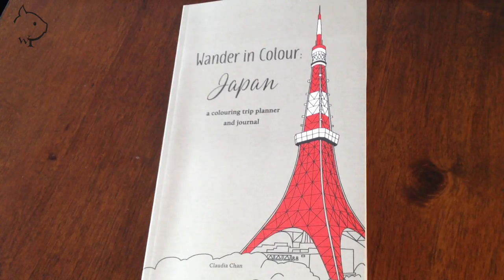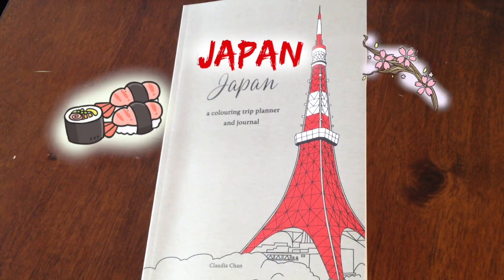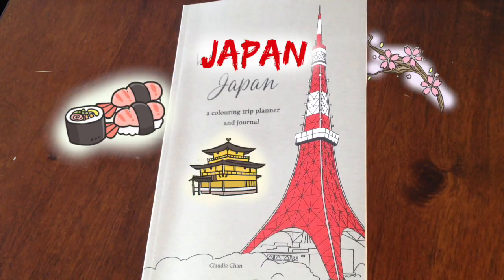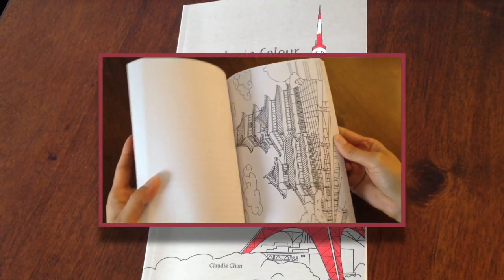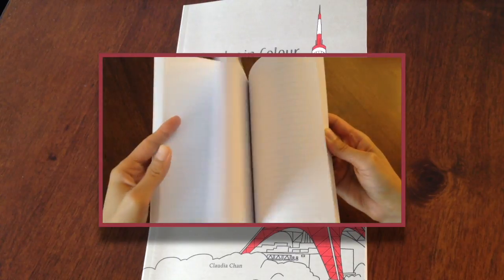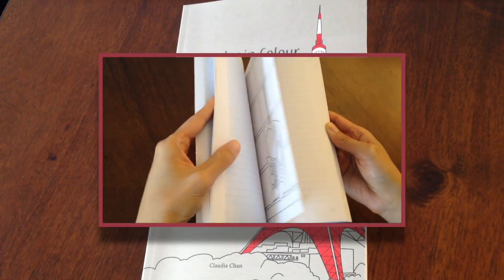To quickly recap, Wander in Color is a coloring trip planner and journal. This is the Japan edition, which means that this is a Japan travel specific journal. There are 3 main parts. One part consists of the coloring pages. The second part is where you can record travel-specific information. And the third part is where you can personalize this journal so you can record the plans, research, or the stories of your trip. In part 1 of the video, I showed you the coloring pages and the travel-specific section.